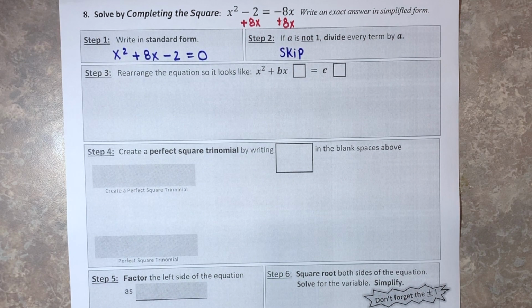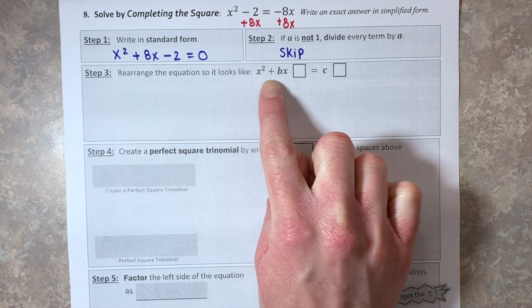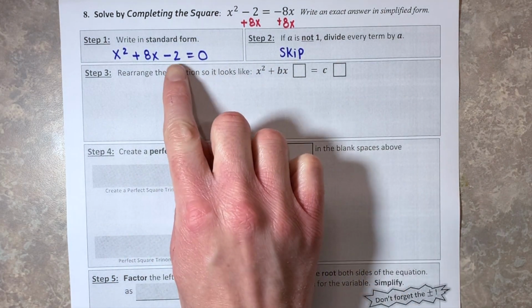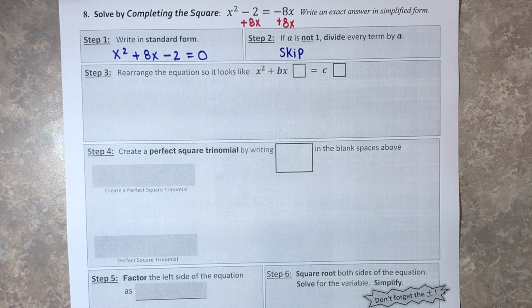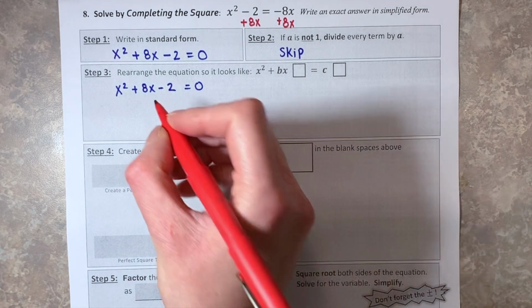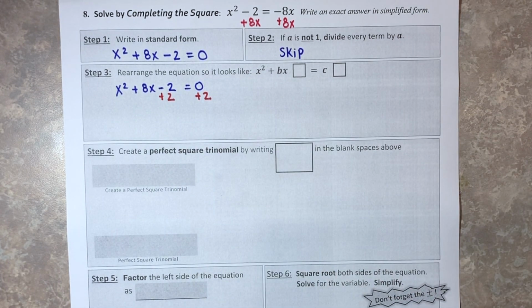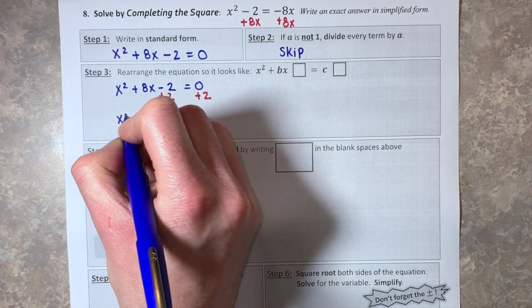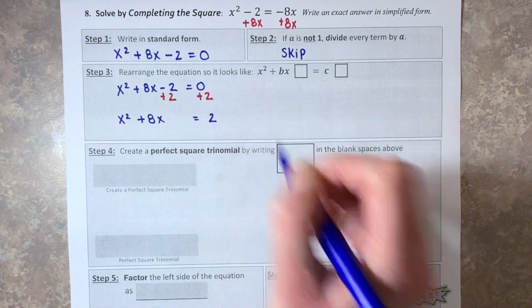Next step, we're going to rearrange the standard form of our equation so that it looks like this. In other words, we want to move the constant to the other side of the equal sign. So let's start with the original problem in standard form. Now we want to move the constant to the other side of the equal sign. So I'm going to add 2 to this side and then add 2 to the other side. That will leave us with x squared plus 8x is equal to 2.